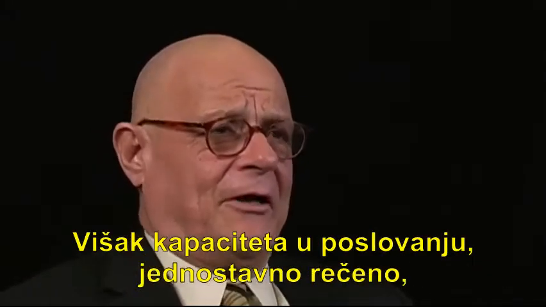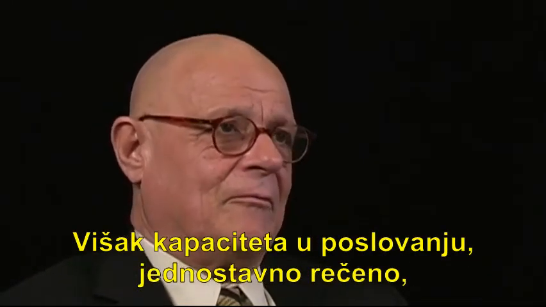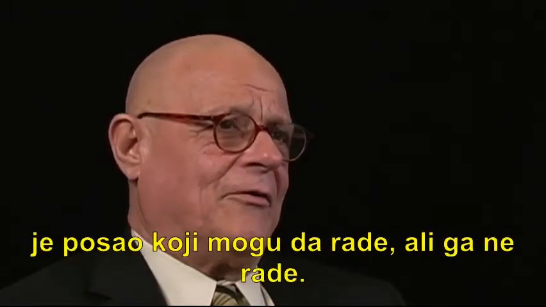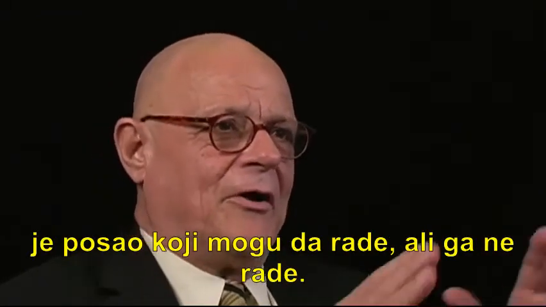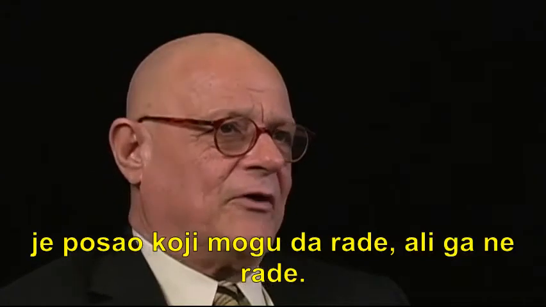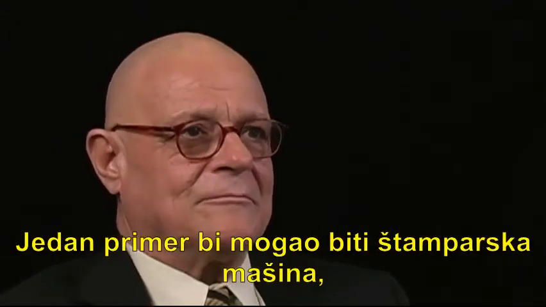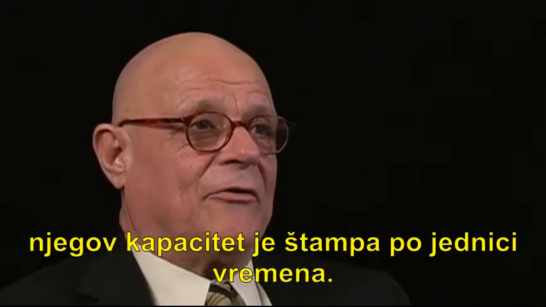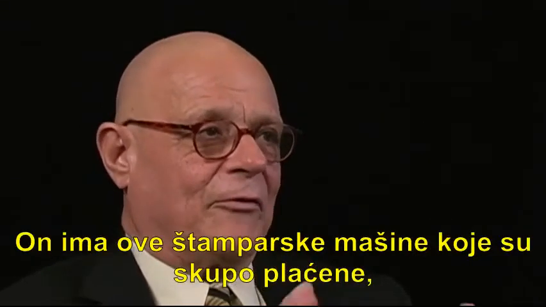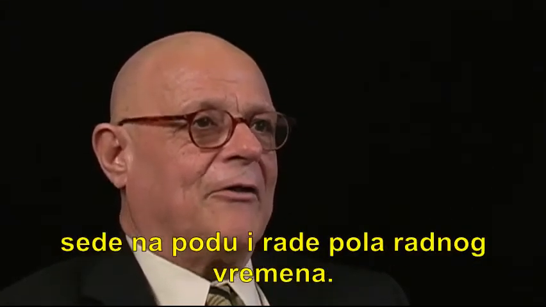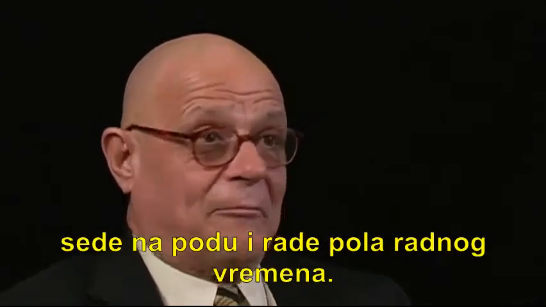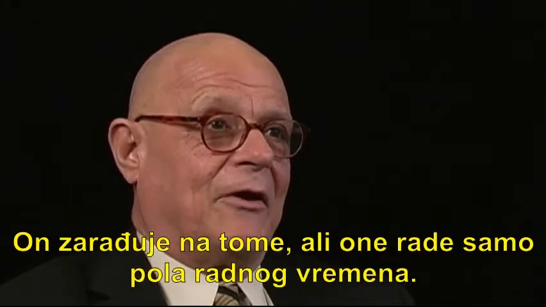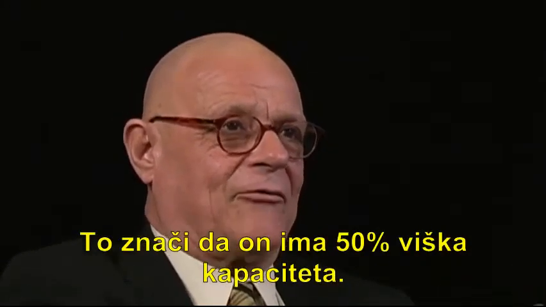Excess capacity in business, simply put, is business that they could do but are not doing. One example would be like a printer. And his capacities are press time. So he's got these presses that he's paid a lot of money for. They're sitting on the floor, and they're running half the time. He's making a profit doing that. But they're only running half the time. That means he's got a 50% excess capacity.